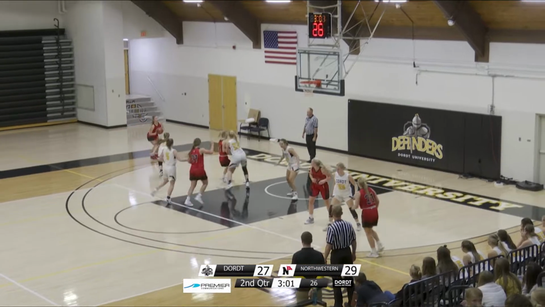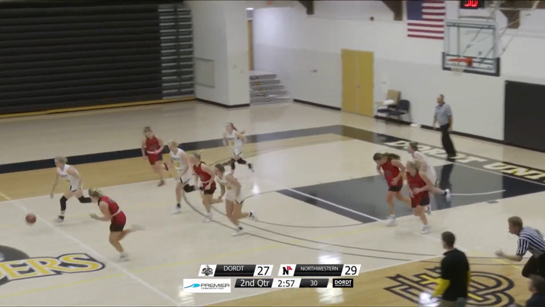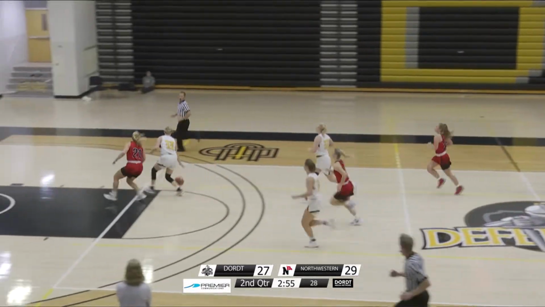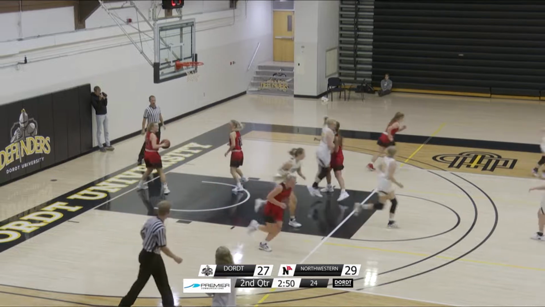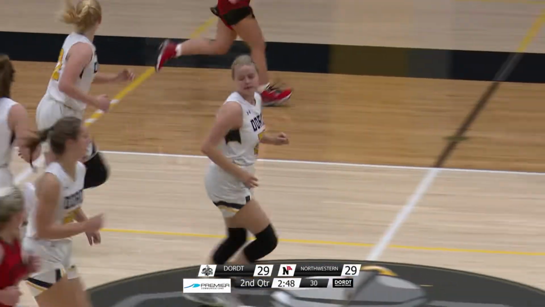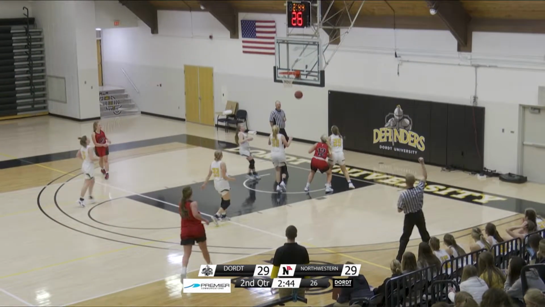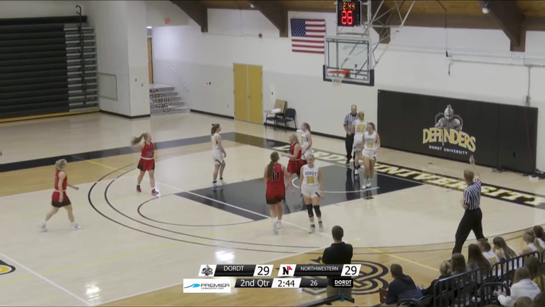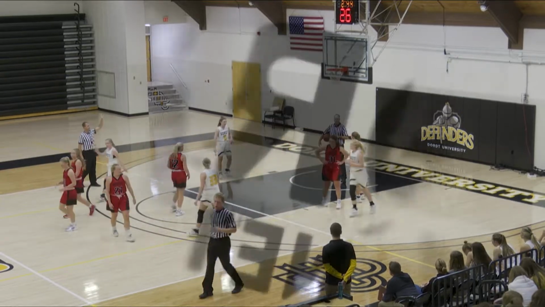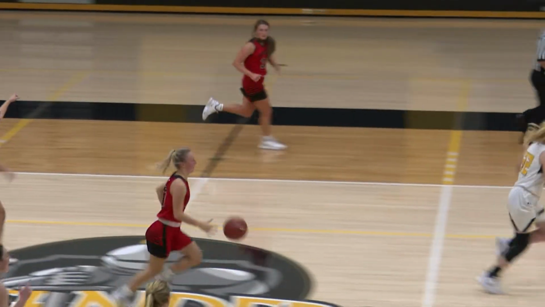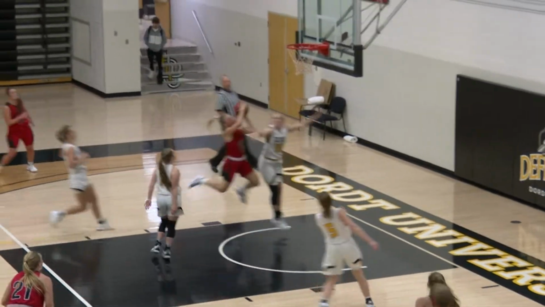Anderson being aggressive so far this quarter, but this time she gives it up, passes it out to Eisminger, who misses the three short. Rebound back. Dordt again, like I said, trying to pick up the pace, and this time the two is good from Drost. Anderson now passes it up ahead. And a foul in the act of shooting on Northwestern. Both of these teams really trying to run now in the second quarter. First quarter was more of a slow-paced game, but as you see here, both teams really picking up the pace.